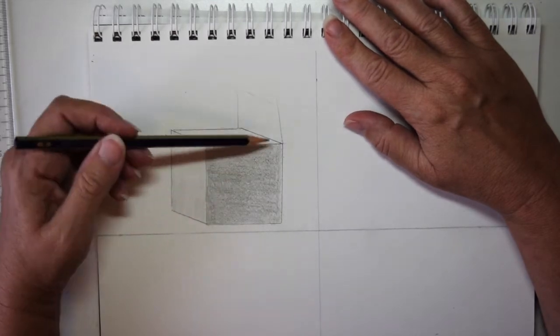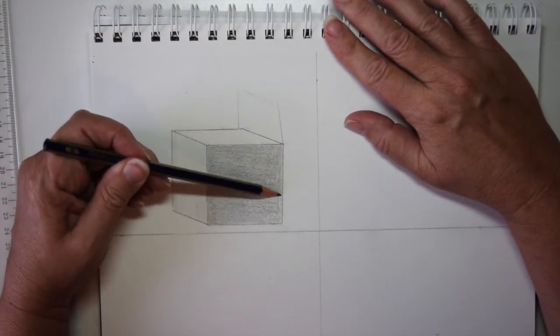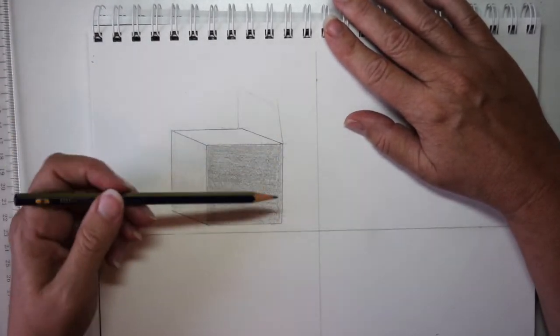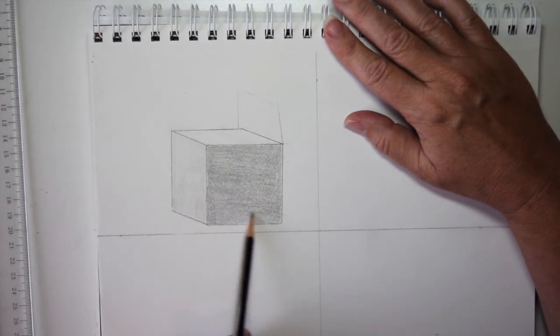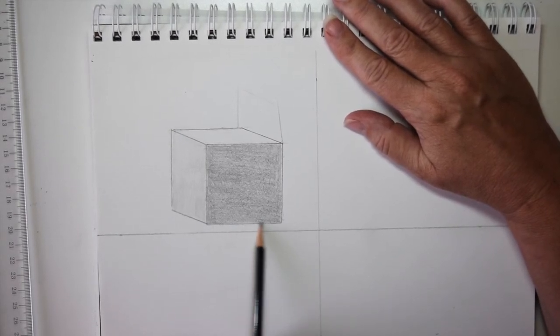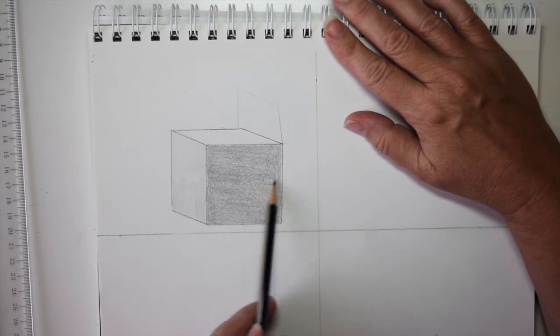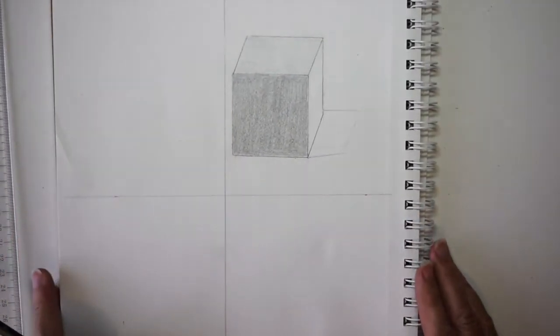Again, pretty short strokes. It's really tempting when you get into a box like this to really go with long pencil strokes. But what you will find is those lines will always show and you won't be able to hide them. So if you can really develop some fine motor control and work on a shorter pencil stroke, you'll be able to hide much better.